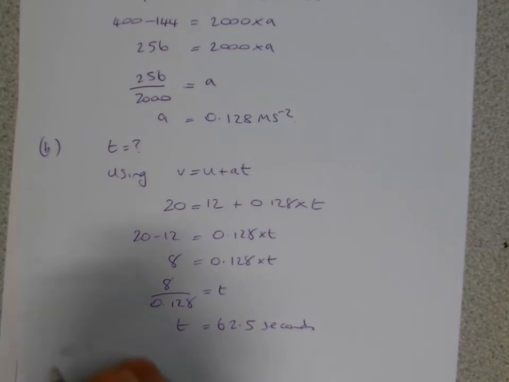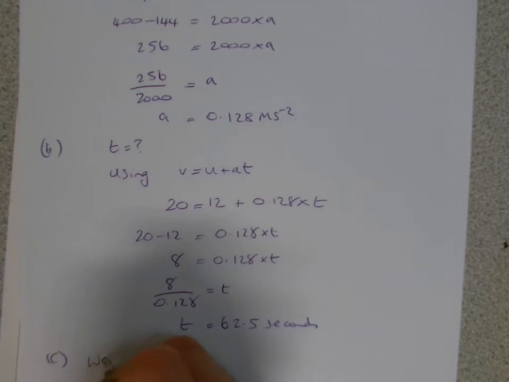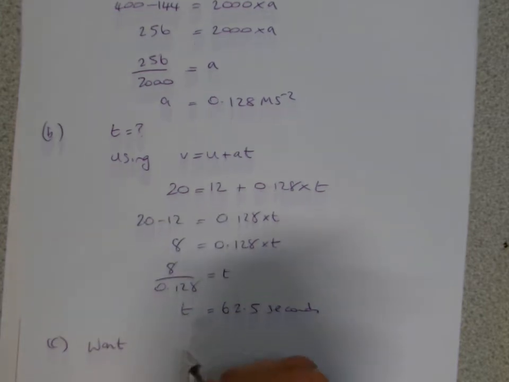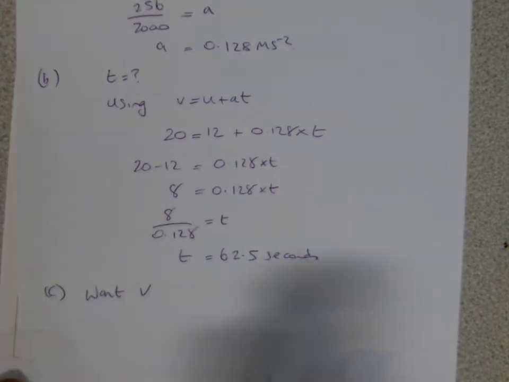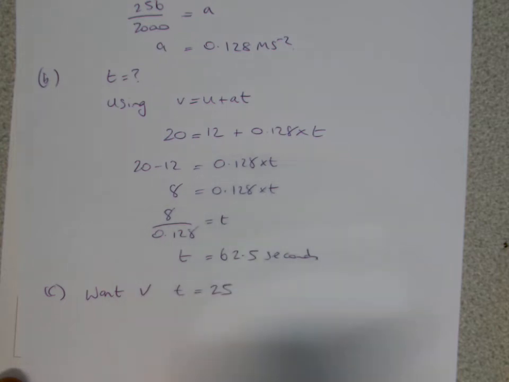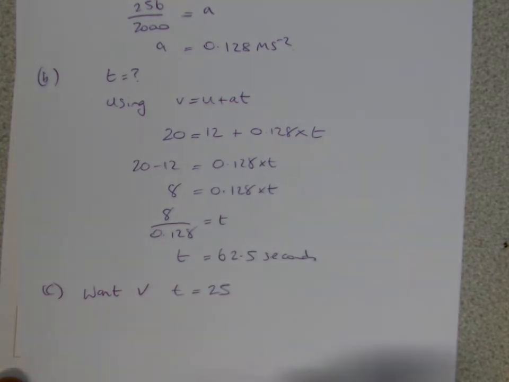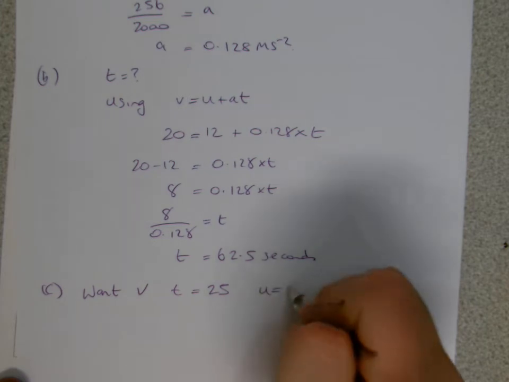Part C then says find the speed of the vehicle 25 seconds after passing A. So we want the speed, v, when t equals 25. Now remember the initial conditions: u, the initial velocity at A, is still 12.